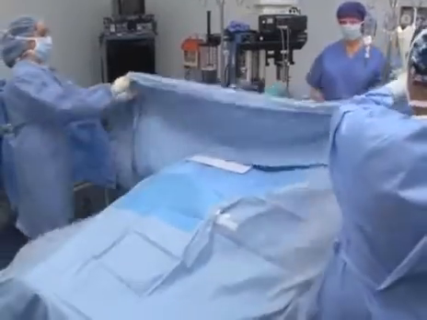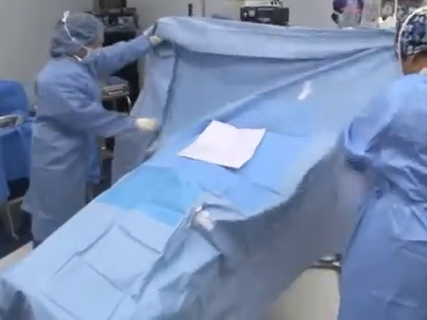The draping routine for a surgical procedure is a construction process. Layers of drapes are positioned over and around the surgical site in a particular order and orientation.